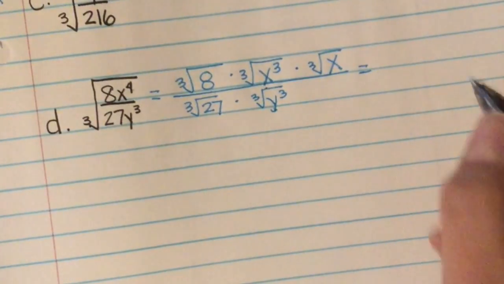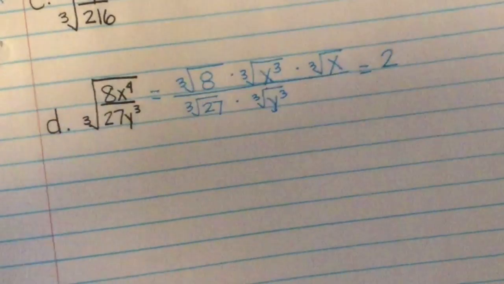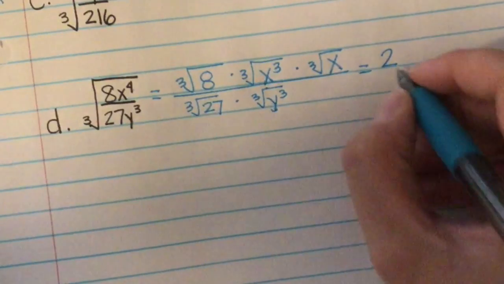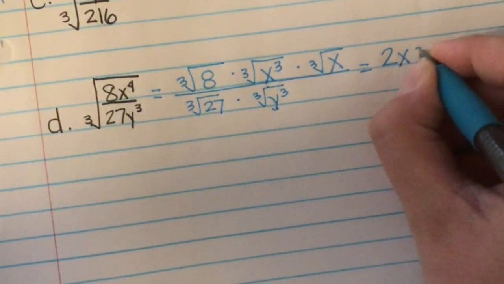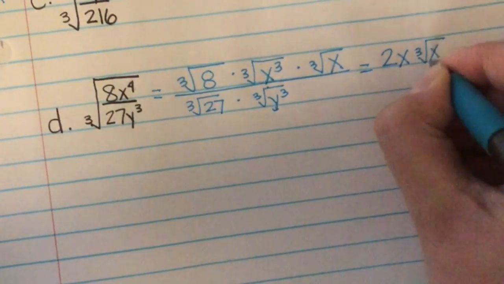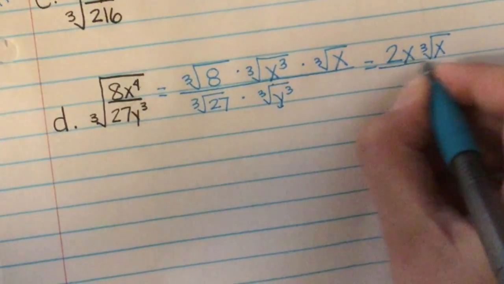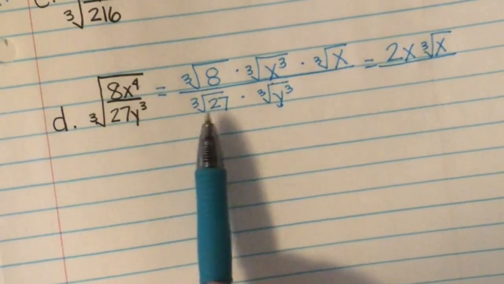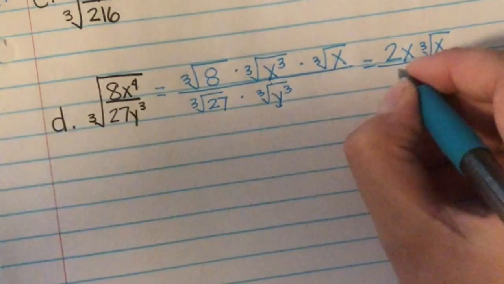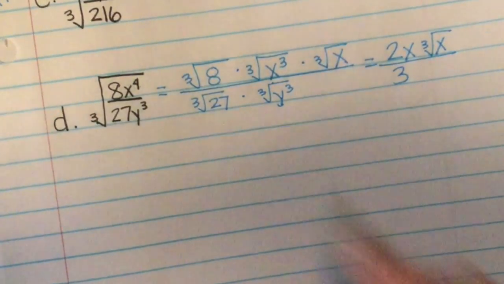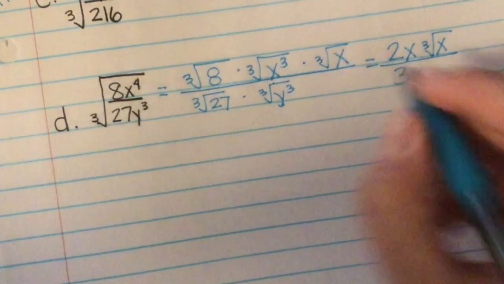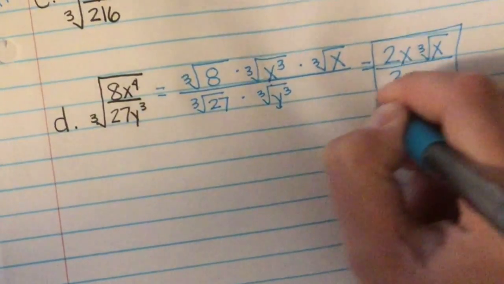The cube root of 8 is 2. The cube root of x to the 3rd is x. And then all that I have left on top is the cube root of x. In the denominator, both of these will simplify. The cube root of 27 is 3. And the cube root of y to the 3rd is y. So this here is my final answer.